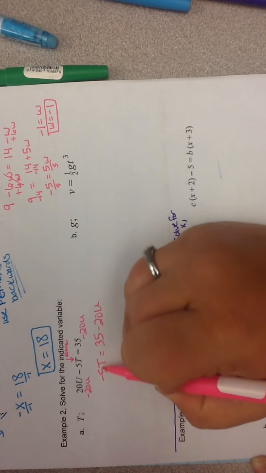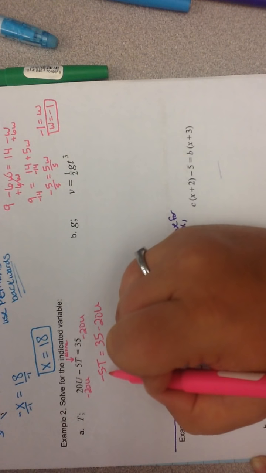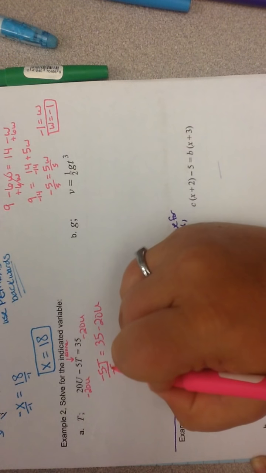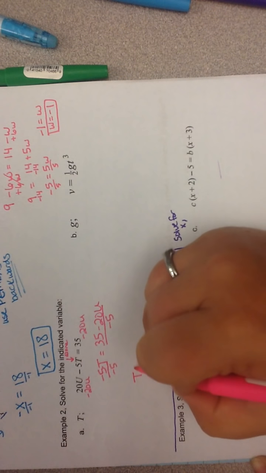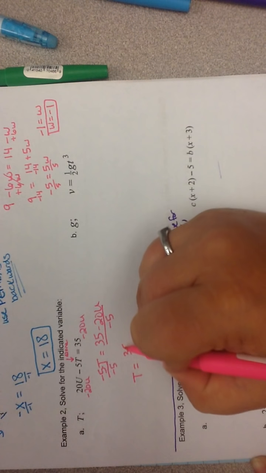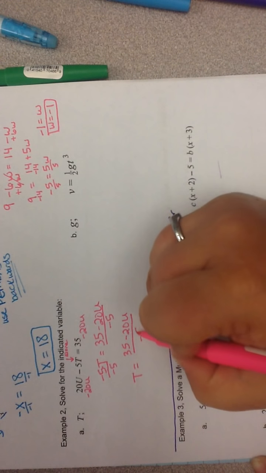And remember, when there's not an operation between them, there's an invisible multiplication. So the opposite of multiplication is division. So I'll divide both sides by negative 5. So I have t equals 35 minus 20u divided by negative 5.